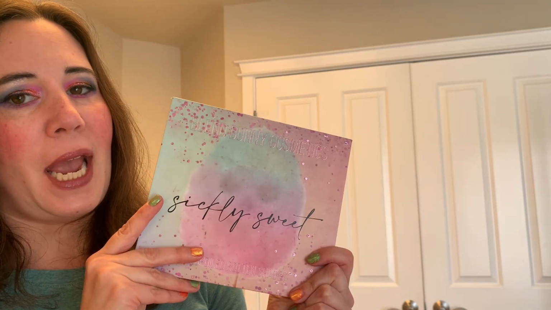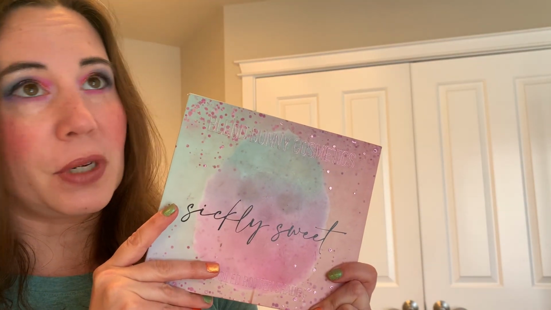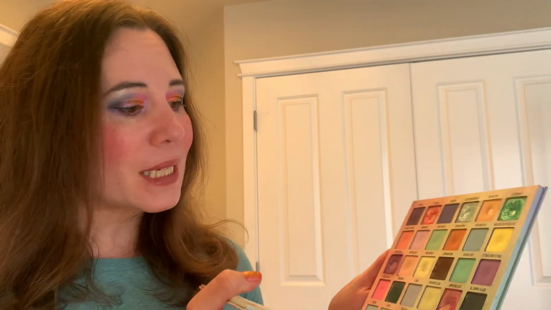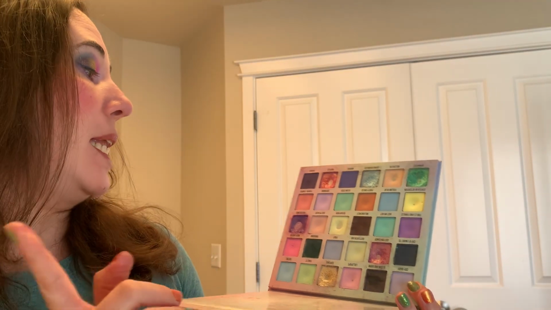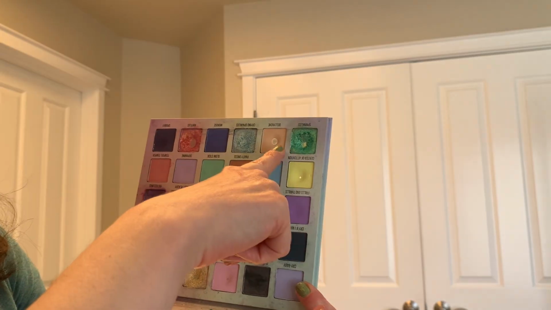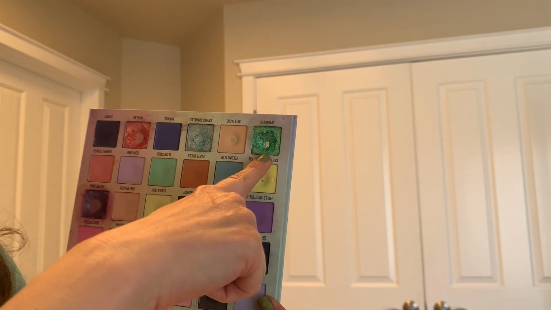Sickly Sweet is another one where I'm not exactly certain how many I had because I hadn't talked about it in the intro. Shame on me. I want to say that the most I had was 7 because I just got a bunch of new pans recently. So we're going to go with 7, but I am now at 10. So I've got this shimmer here, this orange matte, this green shimmer.